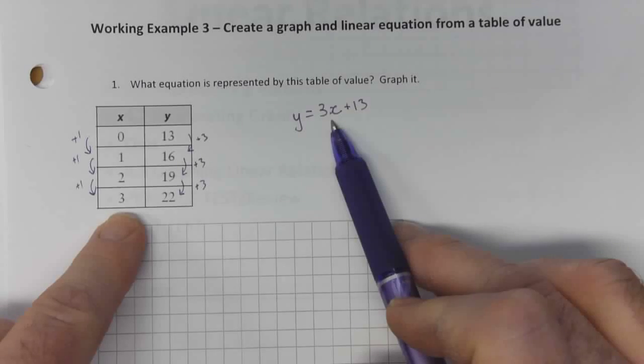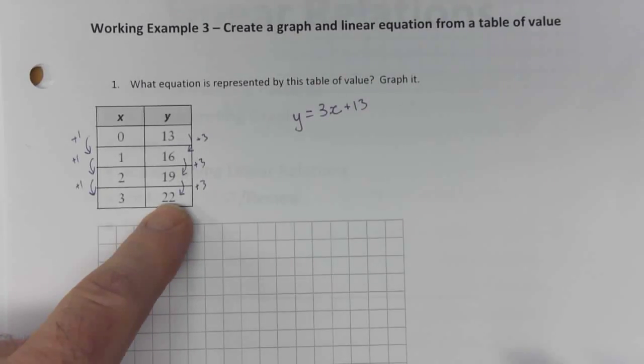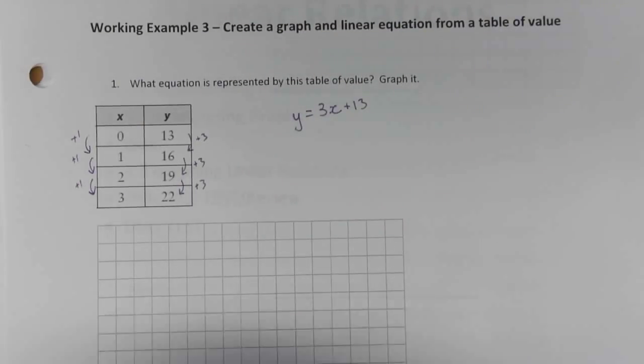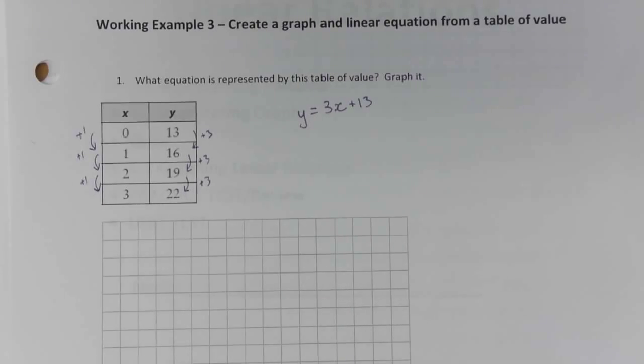3 times 3 is 9. Add 13 gets you to 22. So we've got our equation calculated. That's good. But we do still need to graph this. So positive values, positive values. So we're working in the first quadrant again.